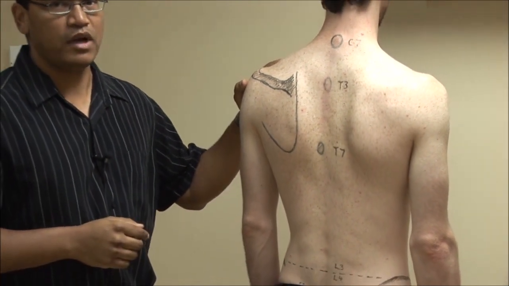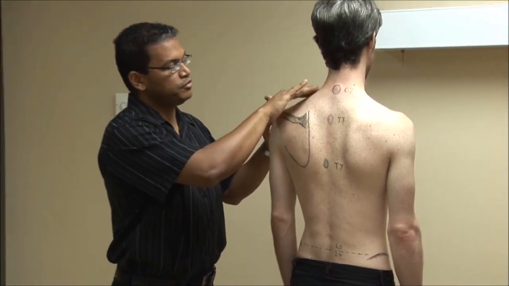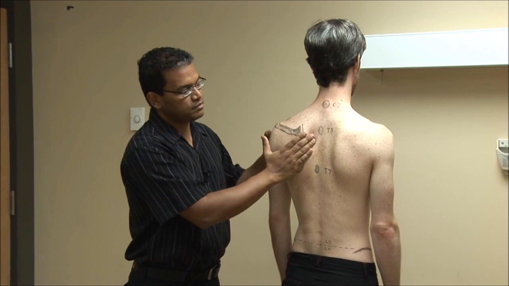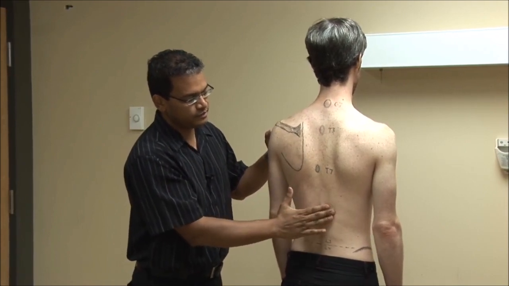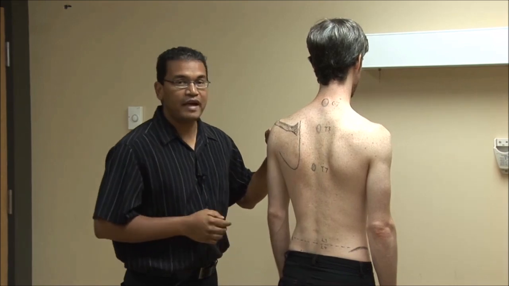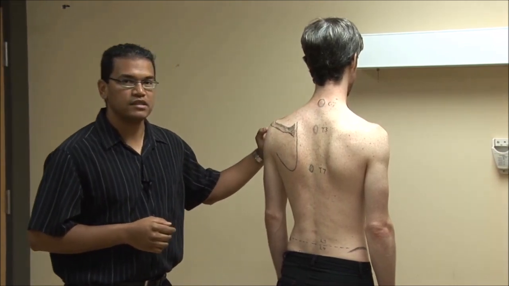Palpate the muscles as well for bulk and tenderness, the supraspinatus, the trapezius muscle, and the paraspinal muscles on both sides. You can find tenseness and tenderness of the muscles with myofascial pain.